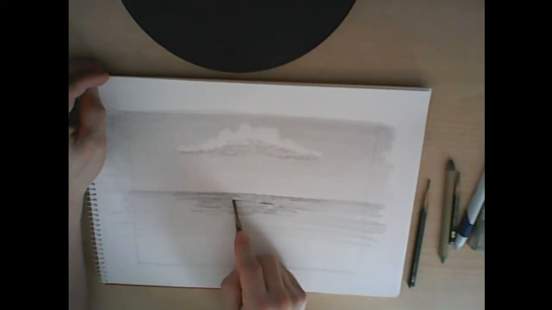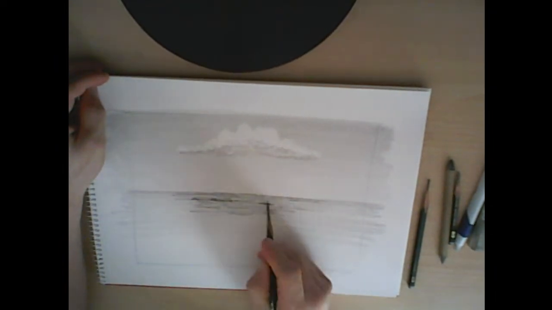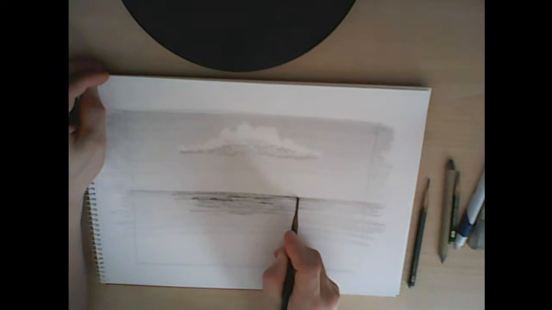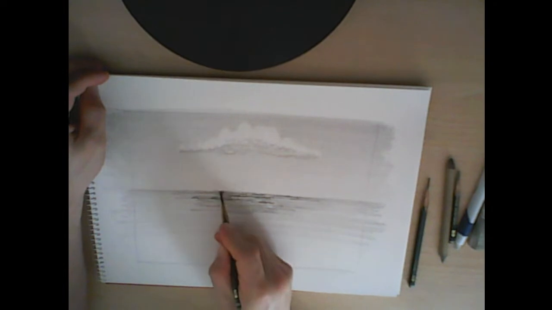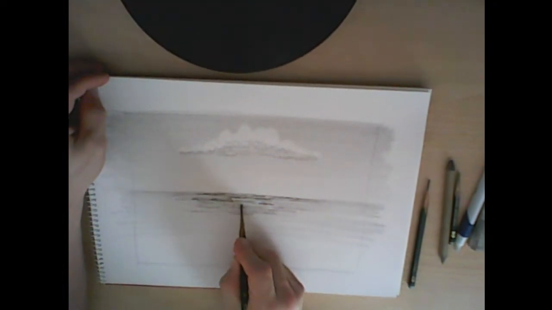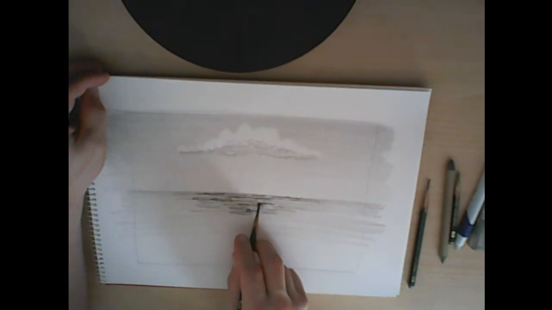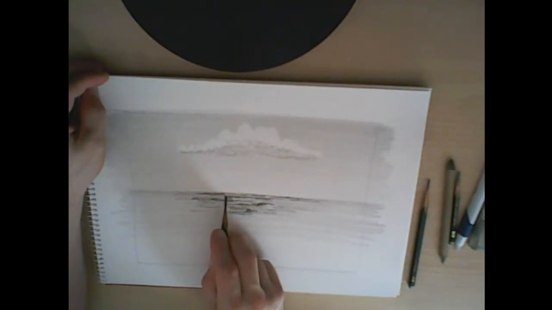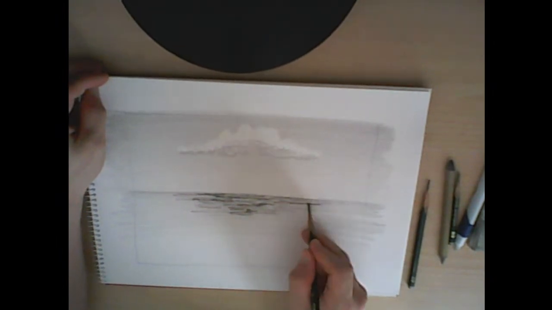A couple of darker lines, irregular lines, every now and then. A little bit of stuff over here, some things over there. And that's our background.